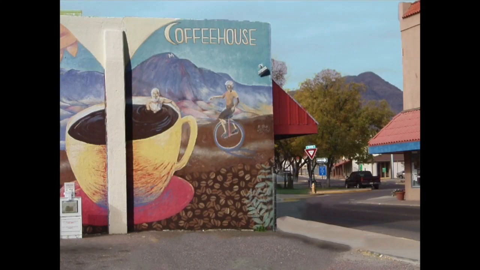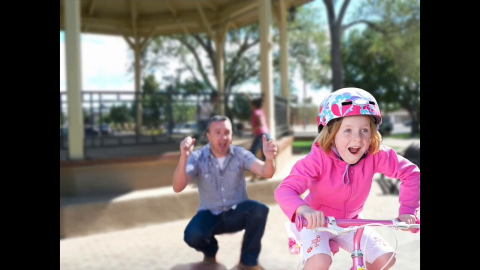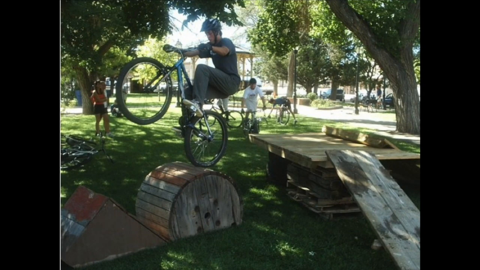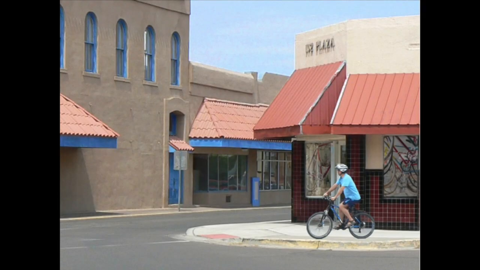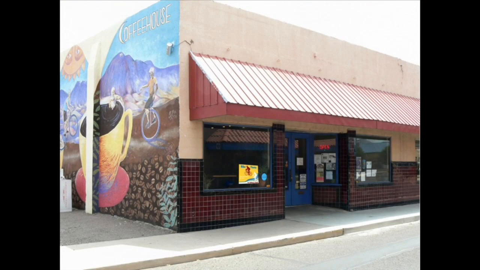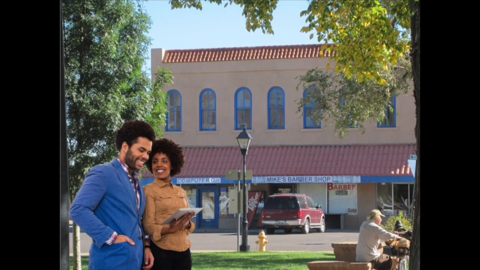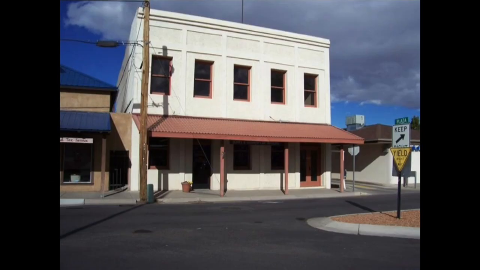Now we'll investigate whether a breach occurred in the town of Single Peak. Darla, Pete's daughter, is practicing for the Bike Fiesta. This is a charity event for children's health. Bike Fiesta is sponsored by the Chamber of Commerce and the merchants, including the coffee house. All of the proceeds will be donated to Single Peak Hospital. Gail, Computer Guy's girlfriend, is a member of the hospital fundraising committee. She also works for the local newspaper.